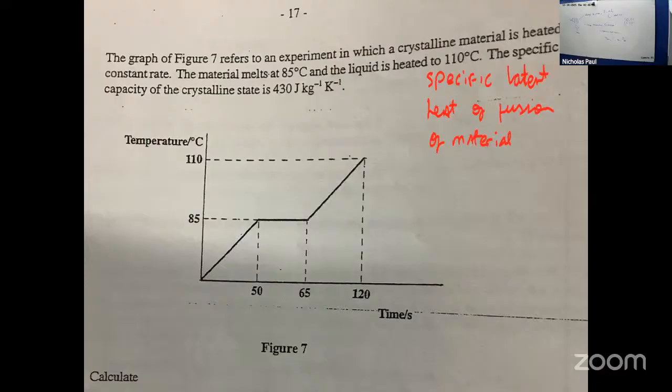The specific heat capacity of the crystalline state is 430. Which part is crystalline? From where to where? From 85 to 110? No, it melted there. Tell me what happened here when the temperature stays the same.